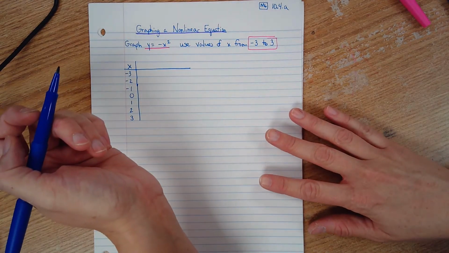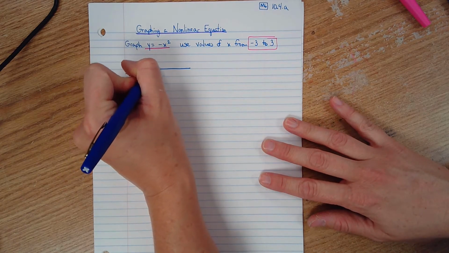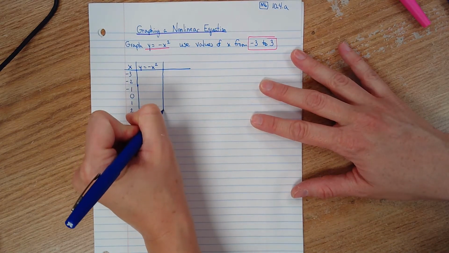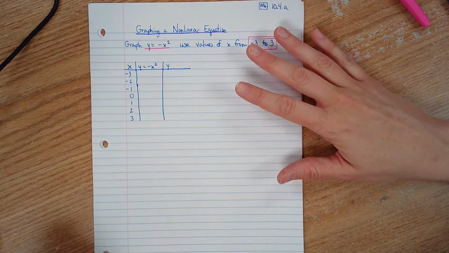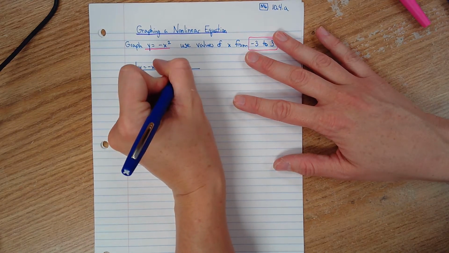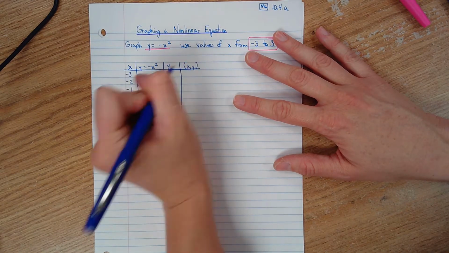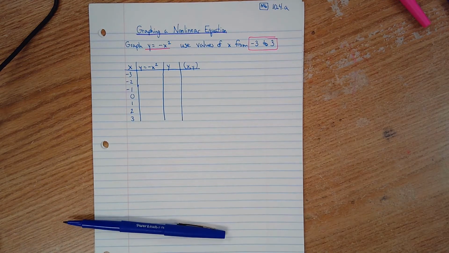And then we're going to put in our equation, y equals -x squared, just like we've been doing. And then we'll put what we figure out our y values to be. And then finally we'll have our xy coordinates. So you should be taking the time to create this whole graph. So you can go and pause the video if you need a moment to catch up.